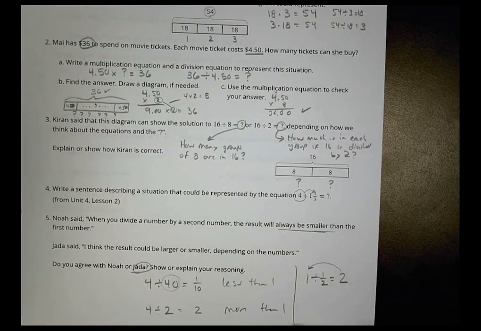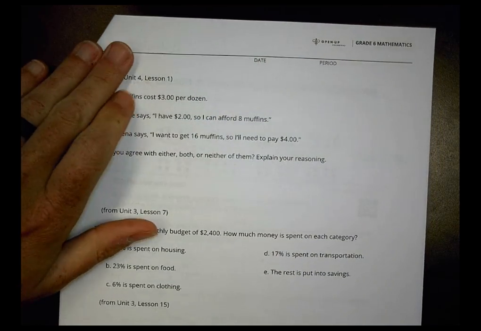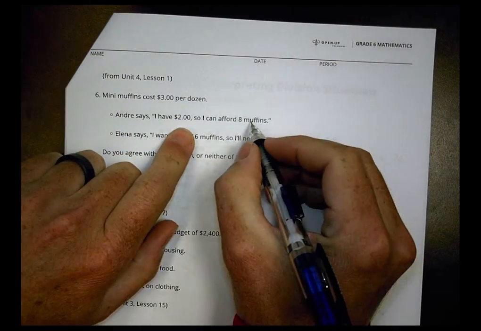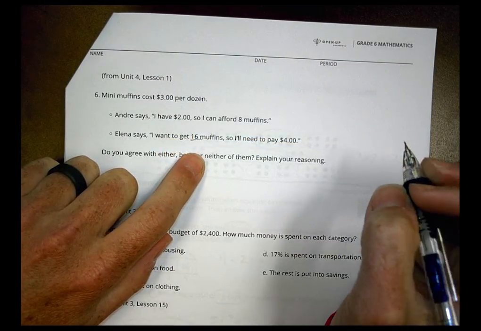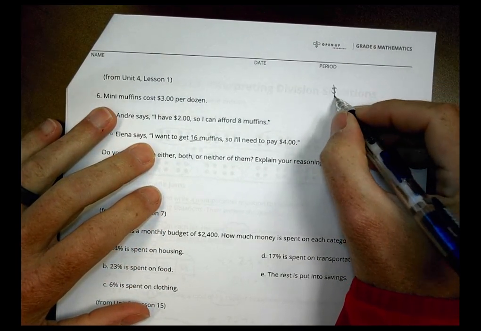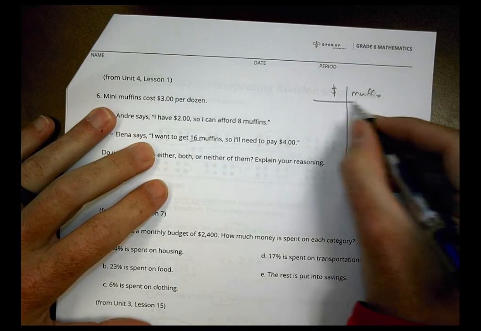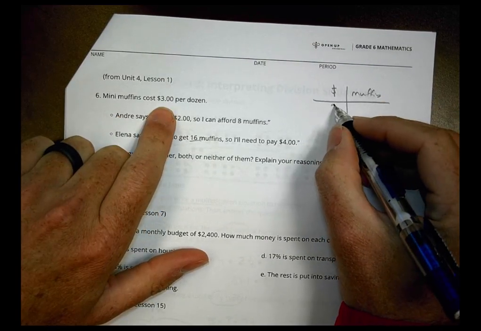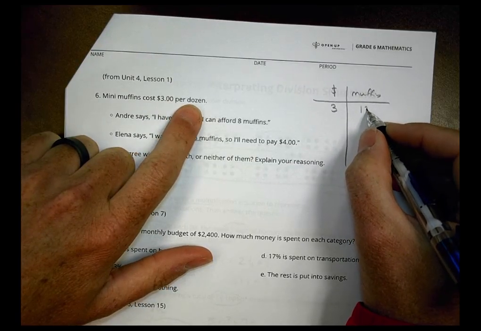All right, let's take a look at number 6. Mini muffins. Mini muffins cost $3 per dozen. Andre says, I have $2, so I can afford 8. Elena says, I want to get 16 muffins, so I'll need to pay $4. Do you agree with either, both, or whatever? Well, let's make a little table. We have money, and we have muffins, and we know that for $3, you can get 12 muffins. That's a dozen. A dozen is 12.